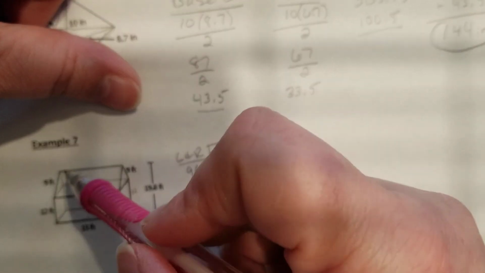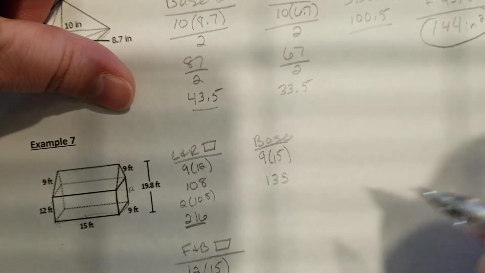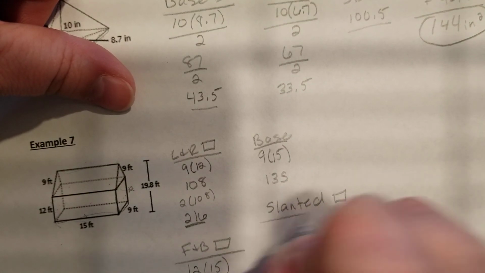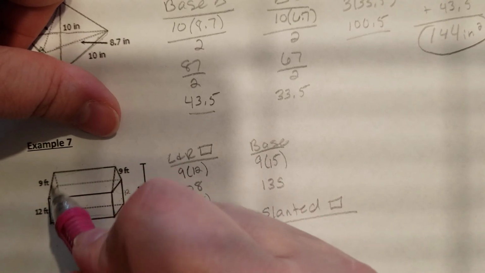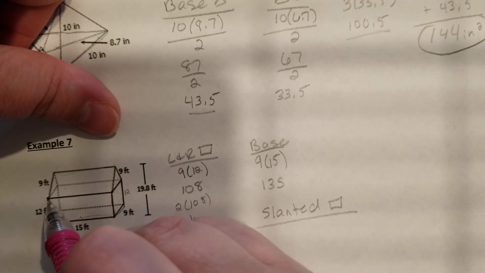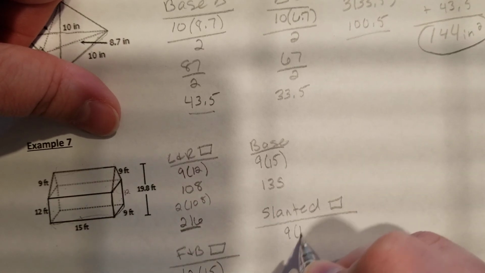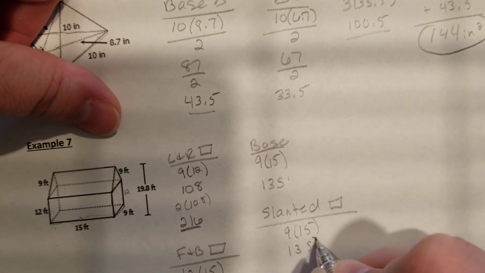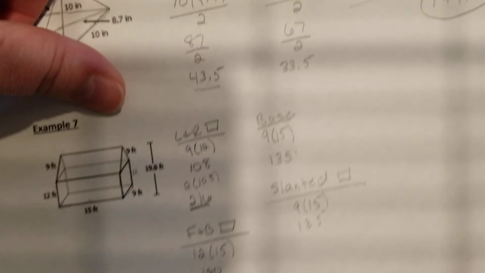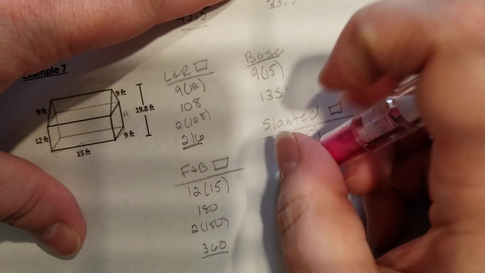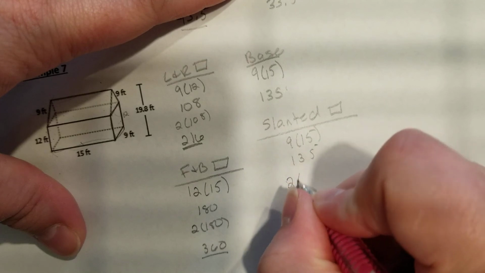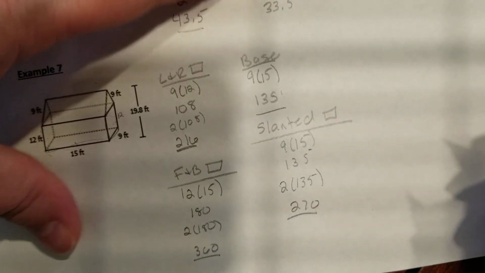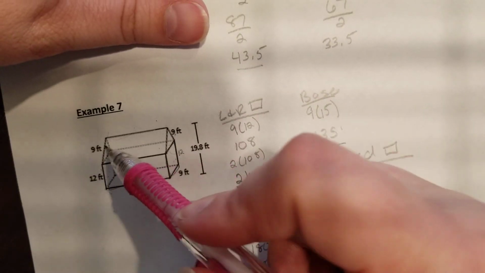So we need the two slanted rectangles. So let's start with those because those are going to be the easier part in this one. Okay. So it tells you that one length of this is 9, and then the other is 15. So we have 9 times 15, which we just did up here, which is 135. But we have two of those slanted ones. So we're going to do 2 times 135, which is 270. All right, so now we just have the triangle faces left.